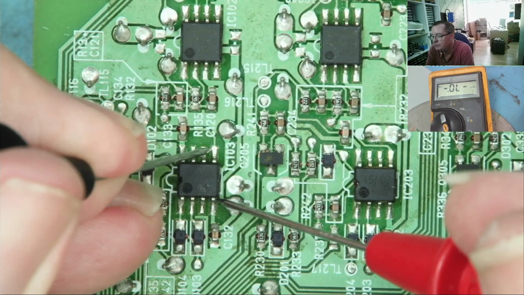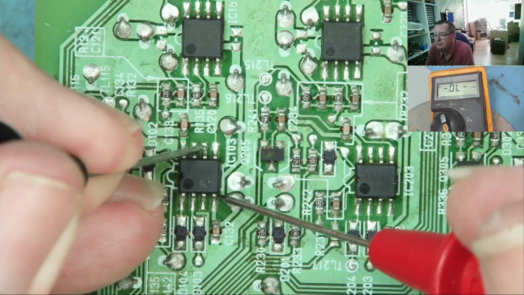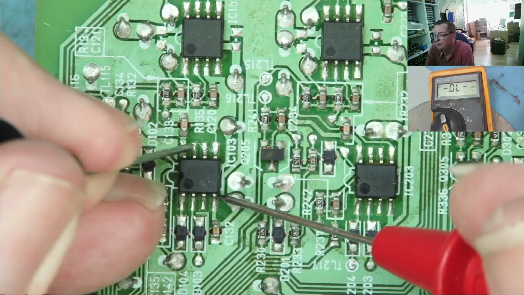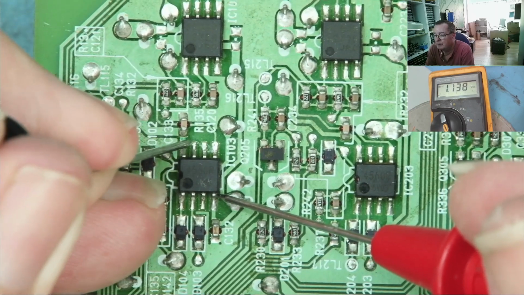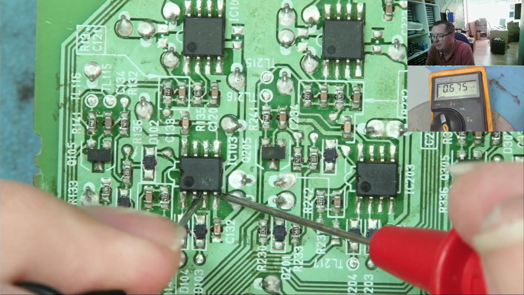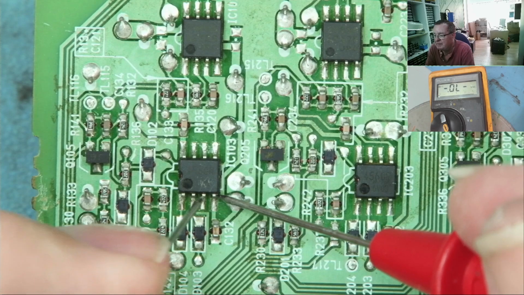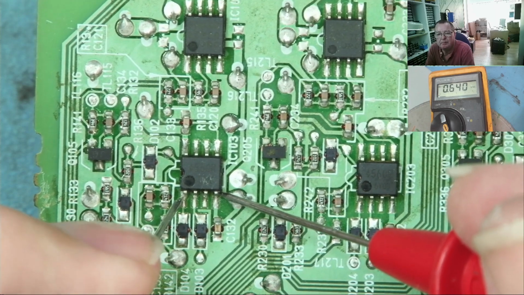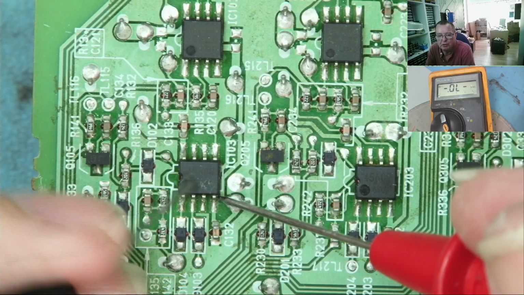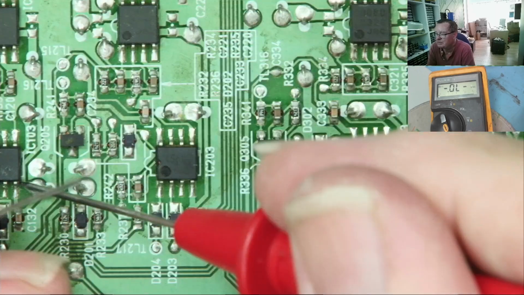So input 608, input 624, output. So they're all reading about the same. This one, these two, this one reads a bit lower. Okay, but I wouldn't be worried about that. If it reads short or open, I think I have a problem. Certainly enough to remove the chip and test it.